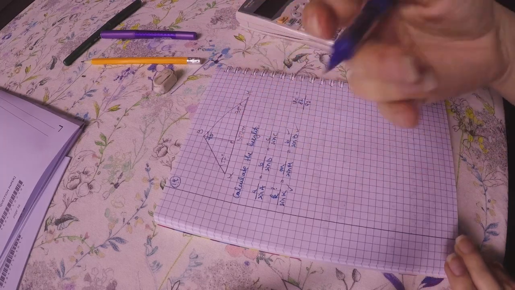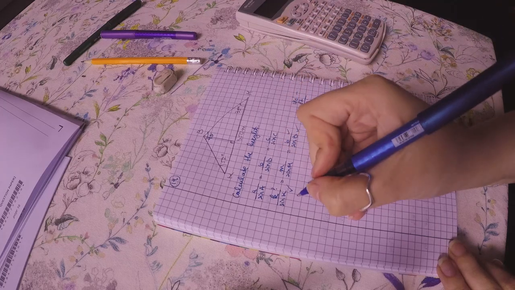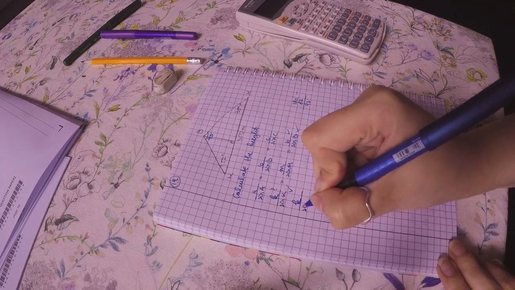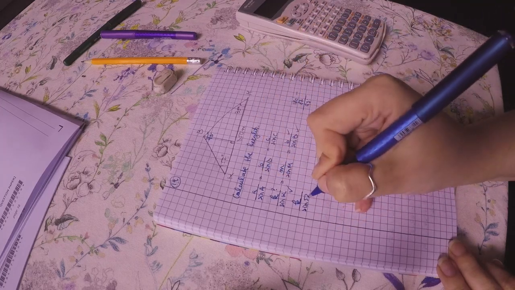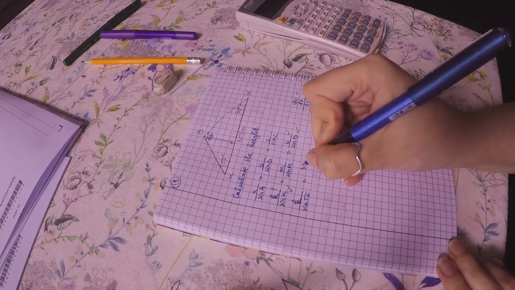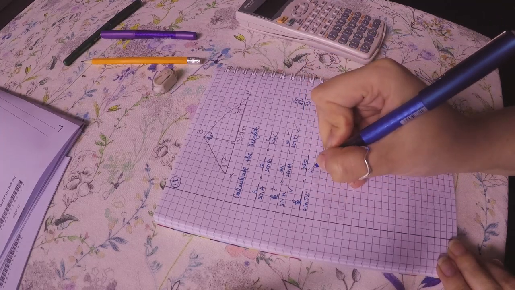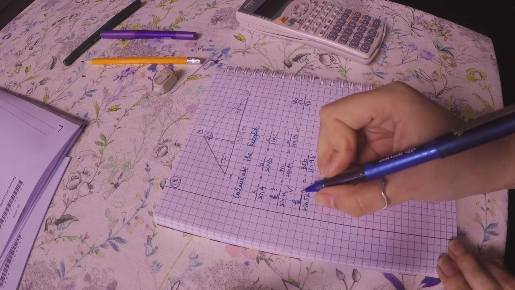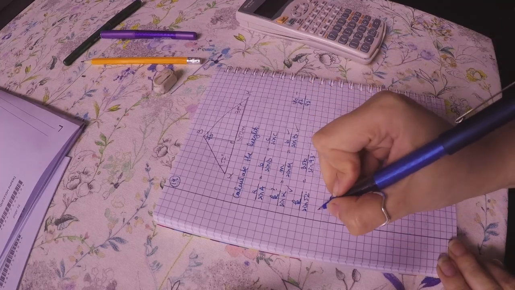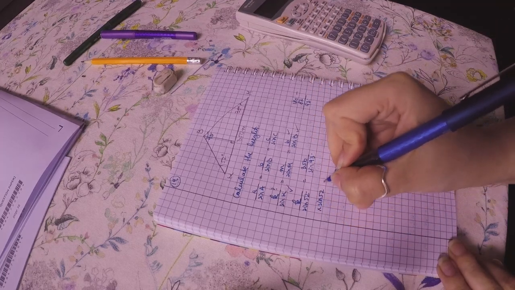Should have put it over there before, but I didn't. Anyway, moving on. So K is the one I want to find out. Sine K over sine 52 equals my small b, which is 350, over sine 93. So to find the K there, I multiply by sine 52.